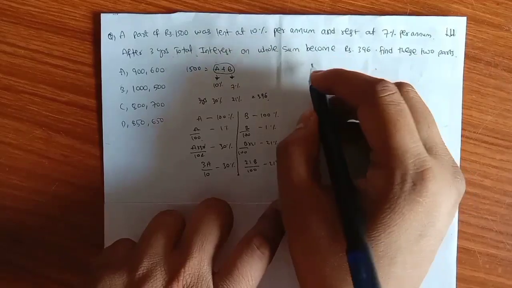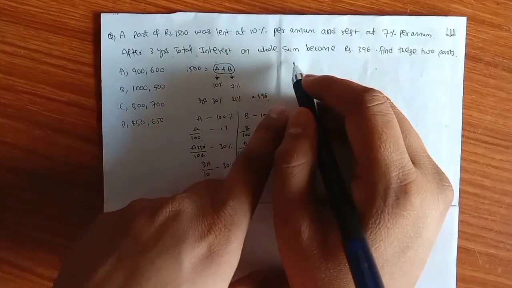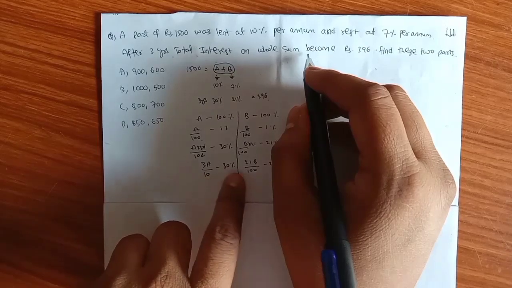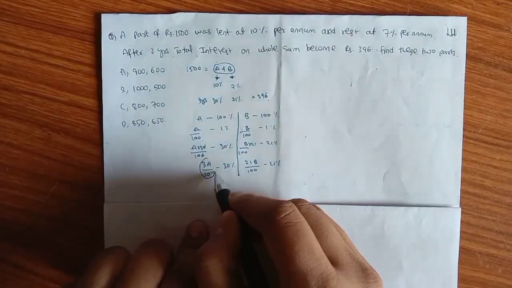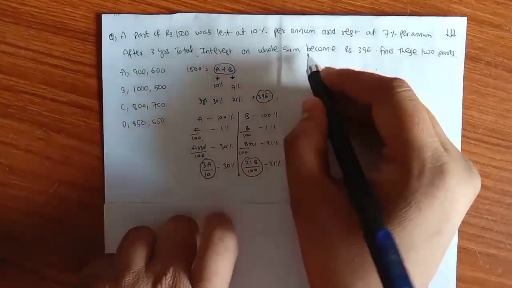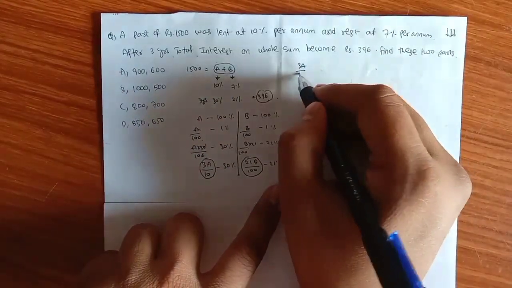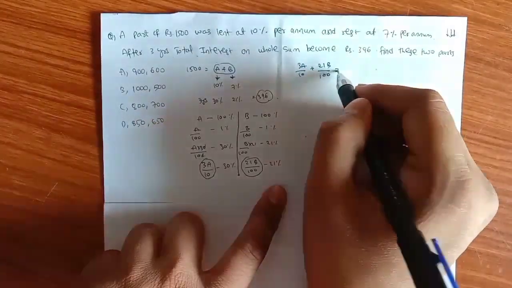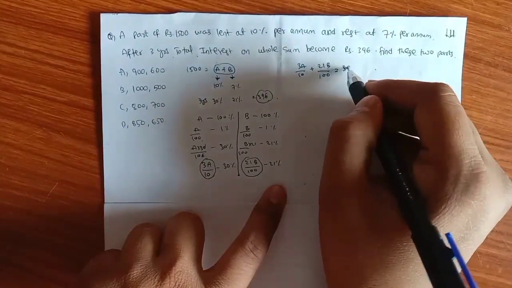Now if we sum these together, it is equal to this amount. So 3a by 10 plus 21b by 100 equals 396 rupees.